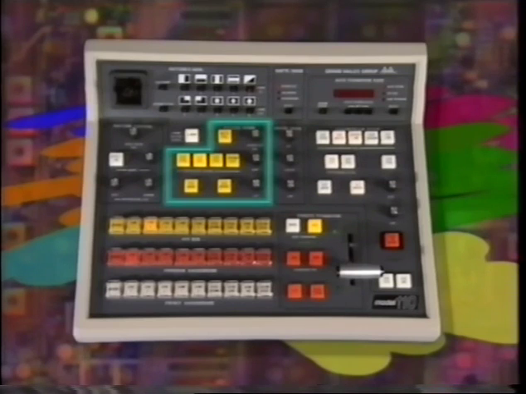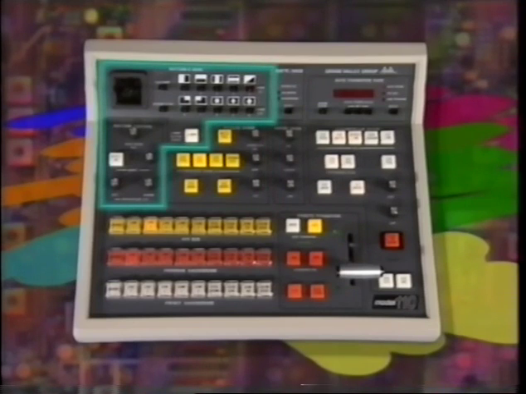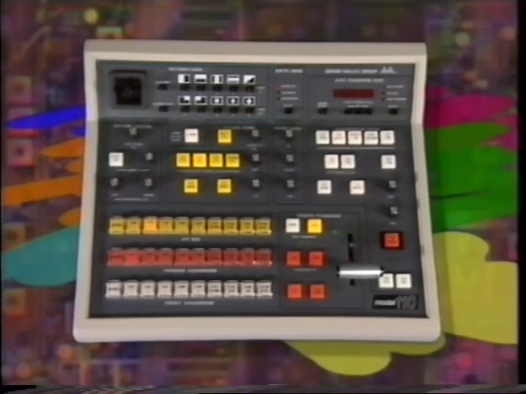3. Effects Keyer Group, where upstream key effects are selected and controlled. 4. Pattern and eMem Effects Memory Group, where selection and adjustment of wipe patterns occur, or when the eMem push button is enabled. The push buttons become effects memory storage positions, where you can learn and recall specific switcher setups.